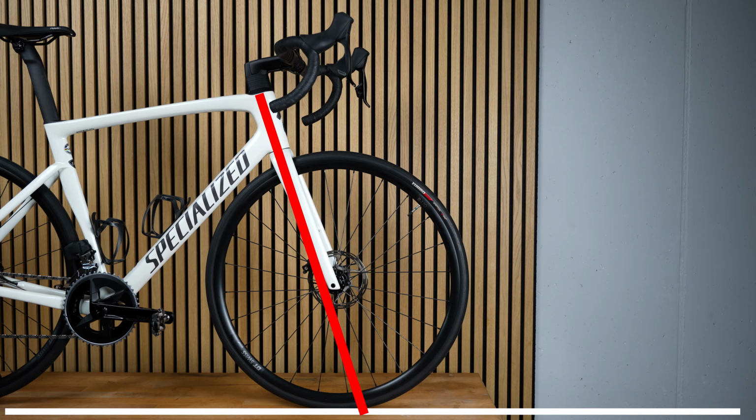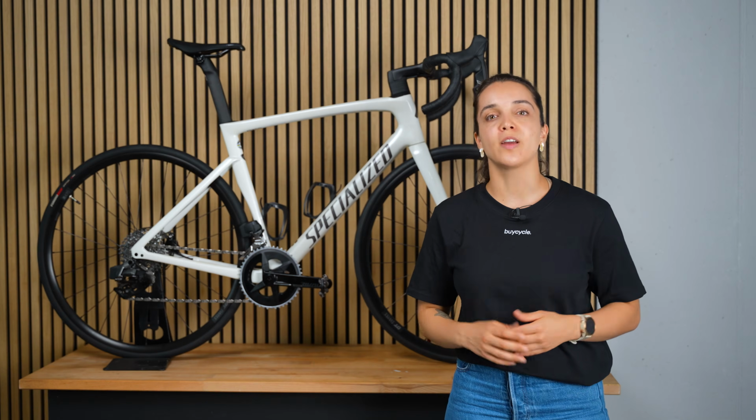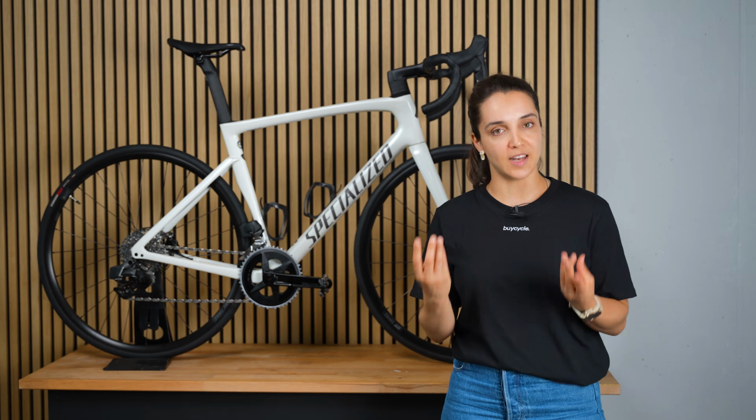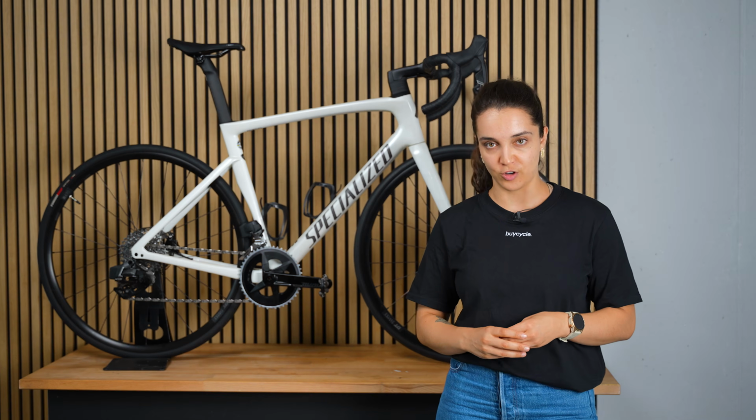The head tube angle is the angle of the head tube relative to the ground. A steeper angle gives you quicker handling, while a slacker angle gives you more stability, especially on descents. A typical head angle for a road race bike is 73 degrees. Sportive bikes usually have a slightly slacker head angle of 72 degrees.